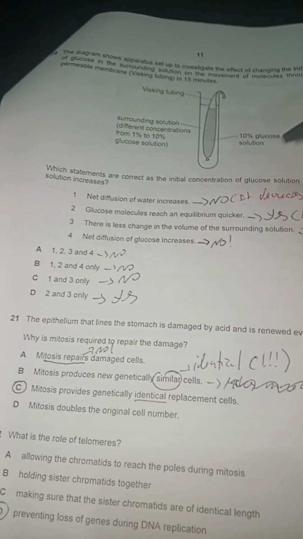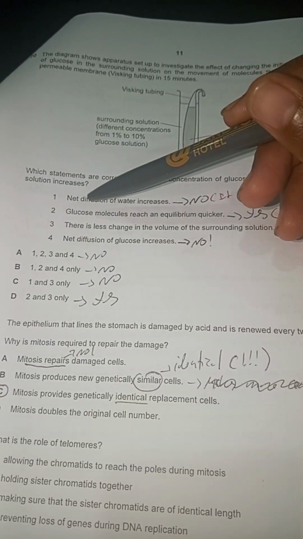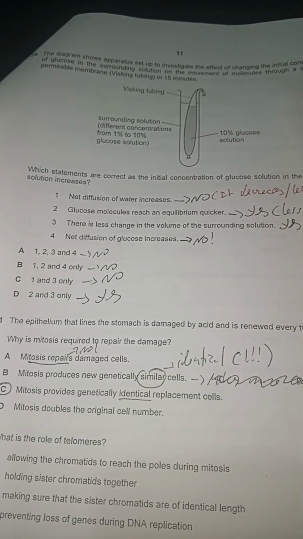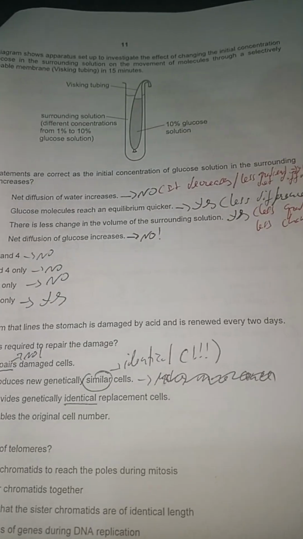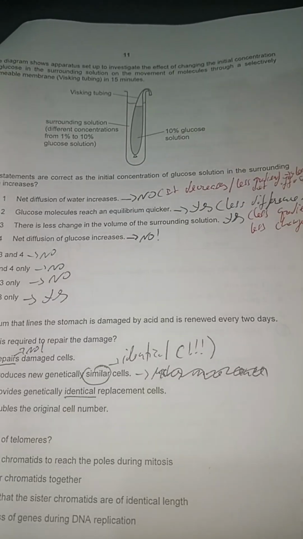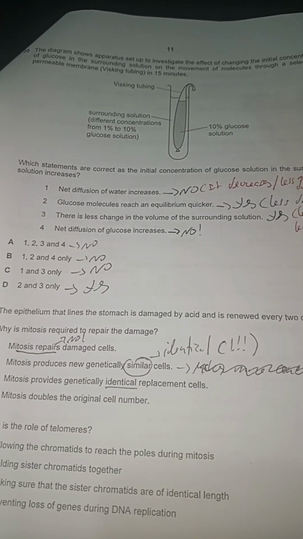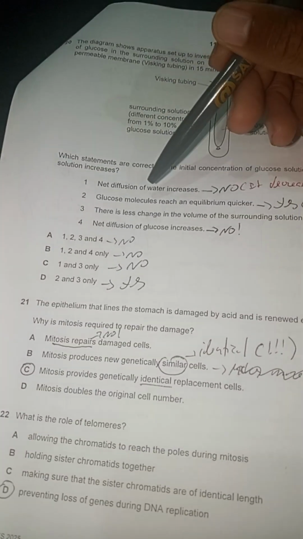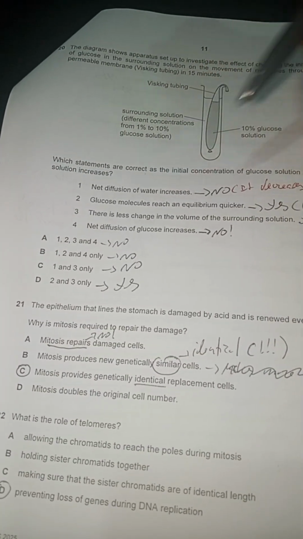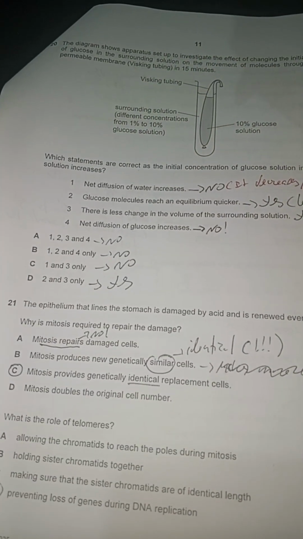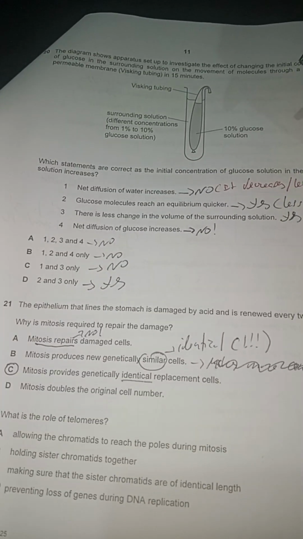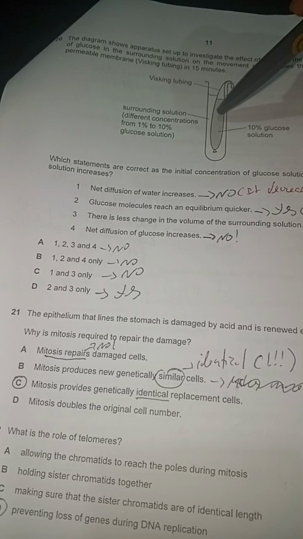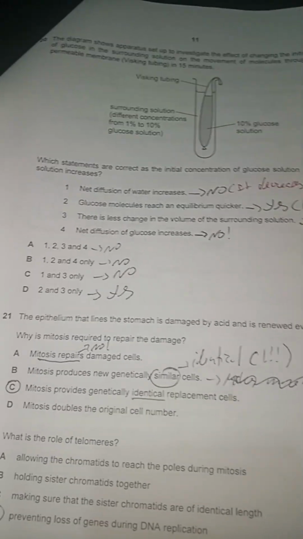So let's look at the question. Which statements are correct as the initial concentration of glucose solution in the surrounding solution increases? So we've got the first statement. Net diffusion of water molecules increases. So inside the Visking tubing, it is 10% glucose solution.